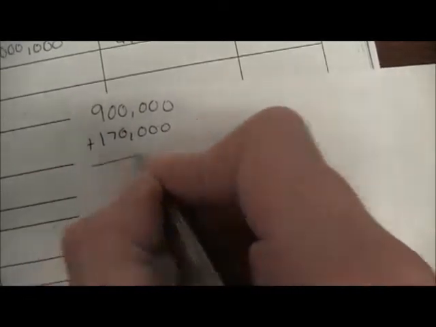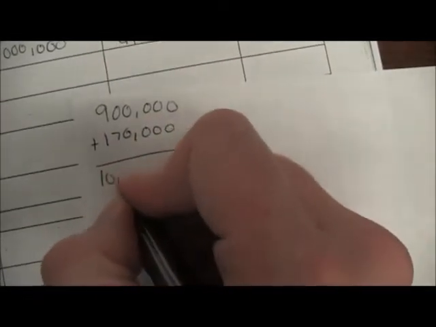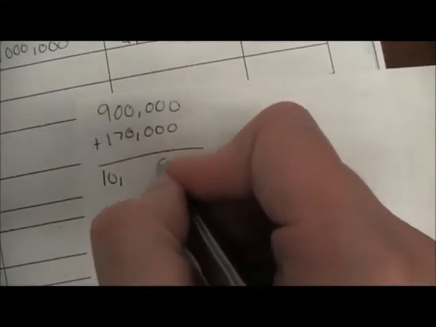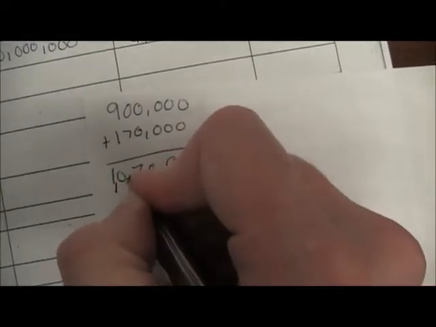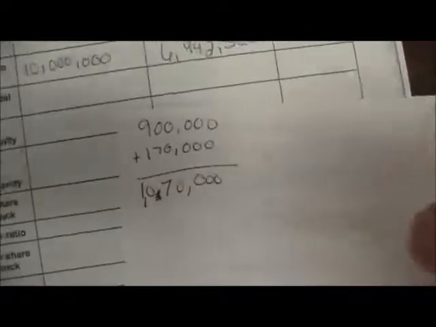So I'm going to go to my scrap paper and go 900,000 plus the 170,000. I thought I put that in the wrong spot. And I get 1,070,000.